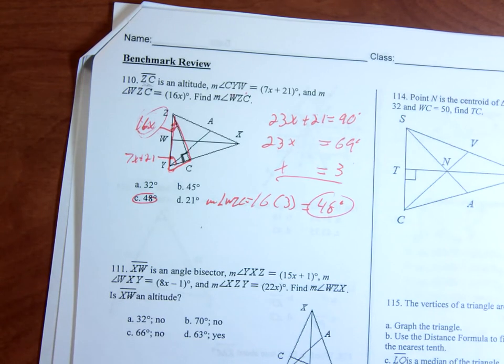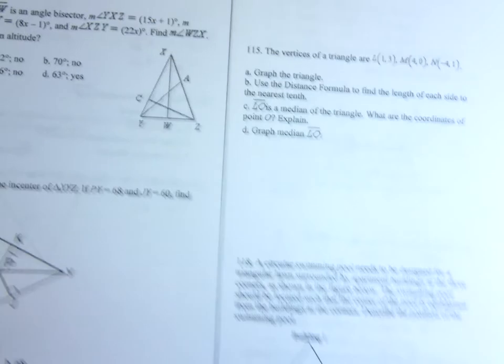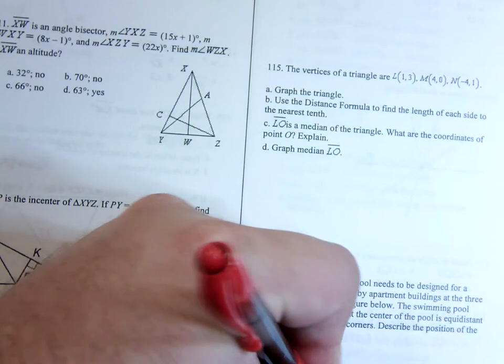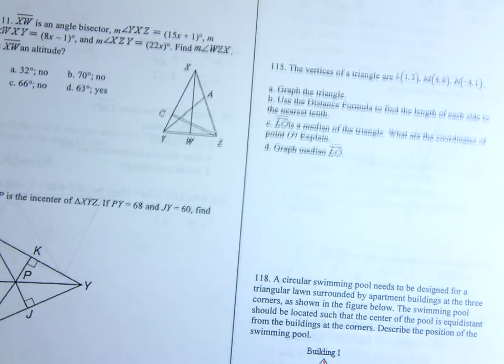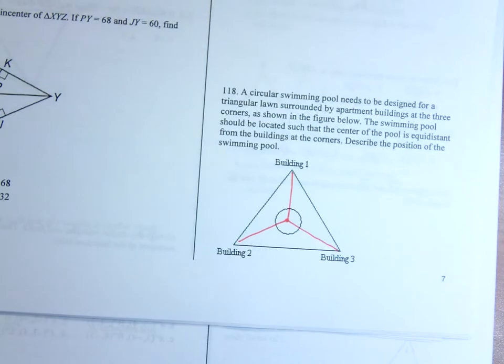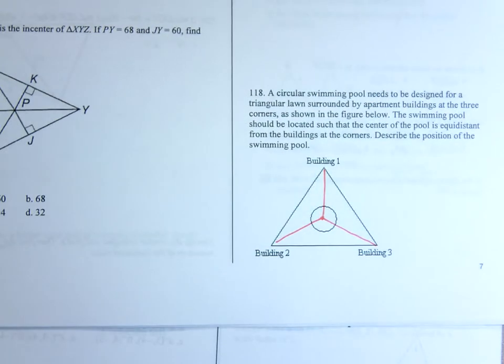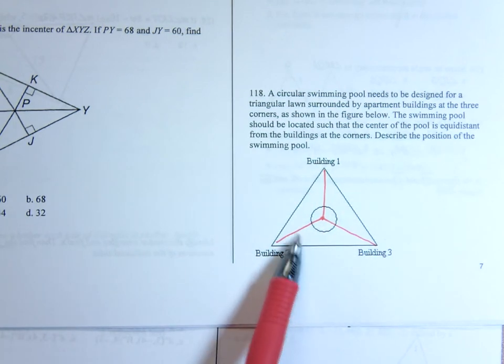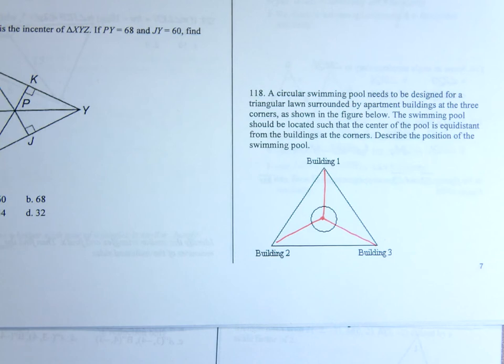118. 118, okay. So this is a good problem. It says here that this swimming pool is equidistant from all three buildings. There we are. It says the swimming pool is equidistant from all three buildings. That means I could draw a circle and it would pass through all three corners. This would be the radius of that circle, right? All three of these would be the radius. What special point would that be called? The center.